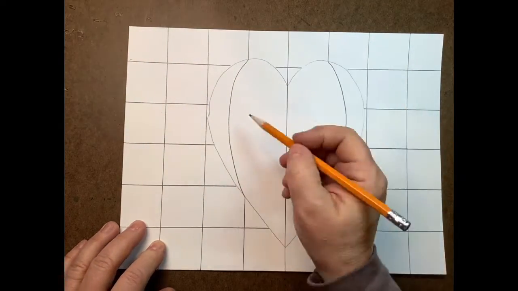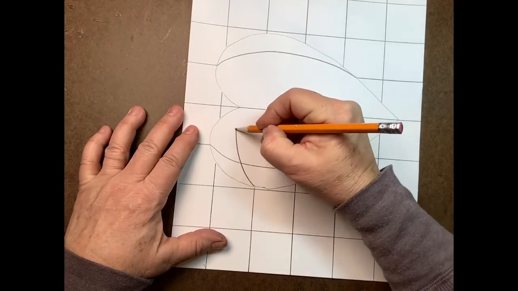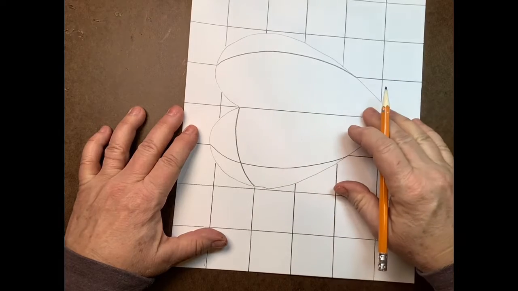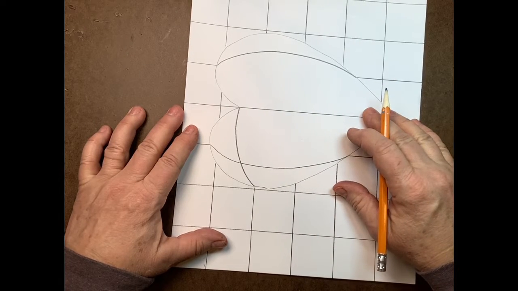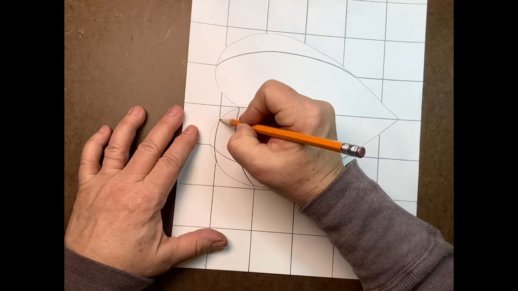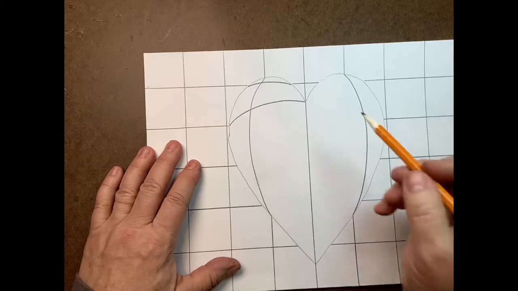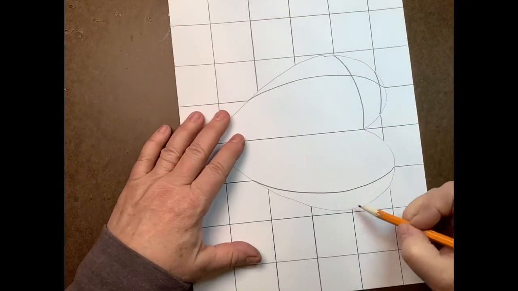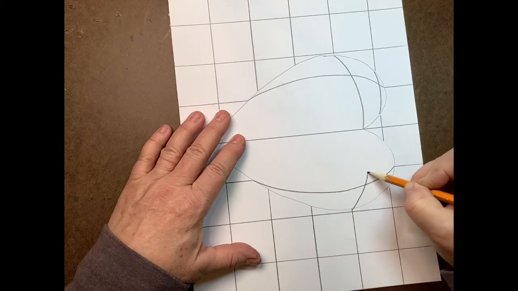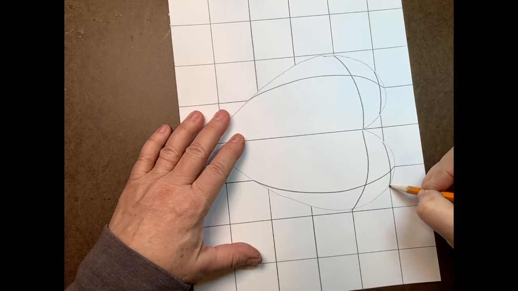And now I'm going to turn this sideways. The next line is going to come up and meet at the point of the heart. This little one's going to meet up at the top. Probably should have done that one first. Turn the paper around. This line's going to go to the center, and this little one up top.